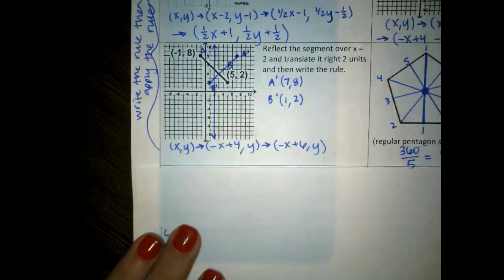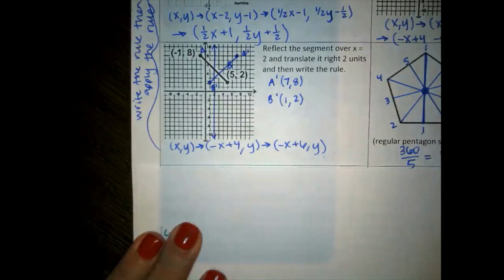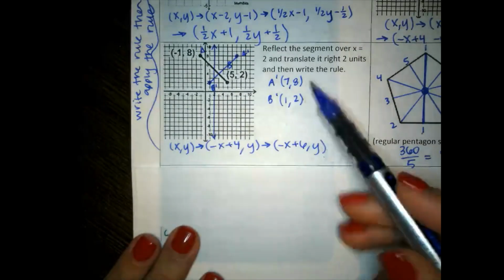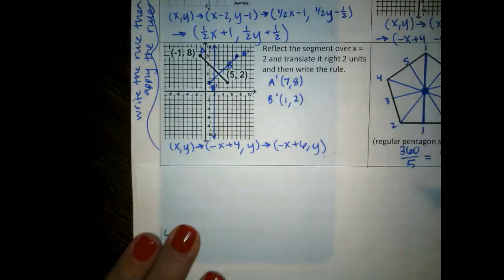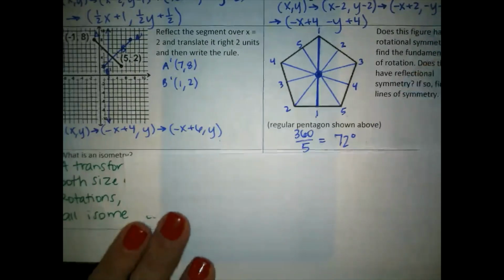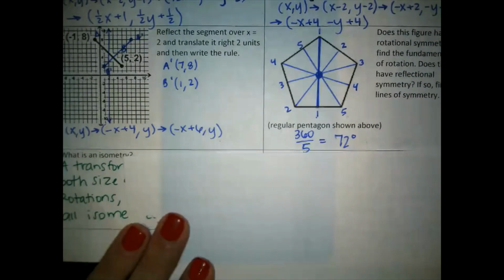All right, guys, so I'll pick up where we left off in class, which was checking to see if this rule was correct. Also, go ahead and see if you applied this and plotted it correctly as well, if you need to pause or slow down the video on your own at home. Okay, then we were talking about this question, right? Does this figure have rotational symmetry?